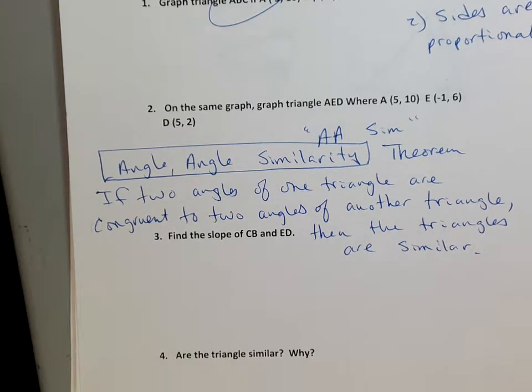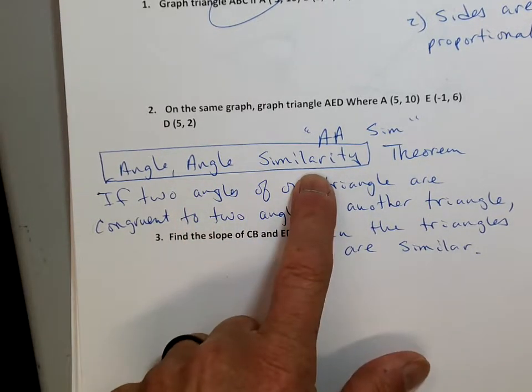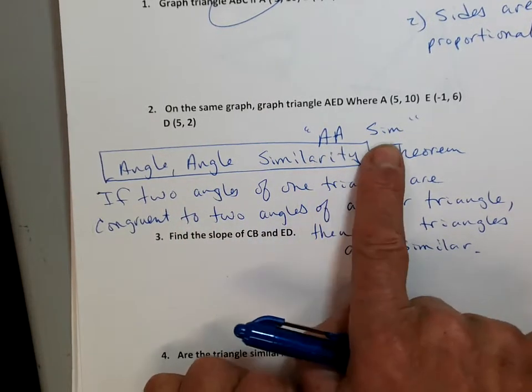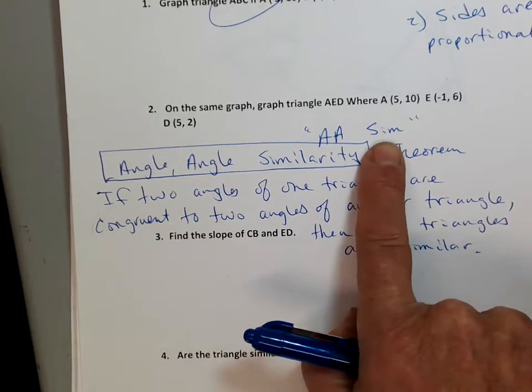Now that's going to be on your next test. I'm giving you a test question. You guys listening? I would say in a test question, why are the two triangles similar? And you're going to say, yes, they're similar by angle, angle, similarity. And if you want to abbreviate, just go sim. That would be the reason, okay?